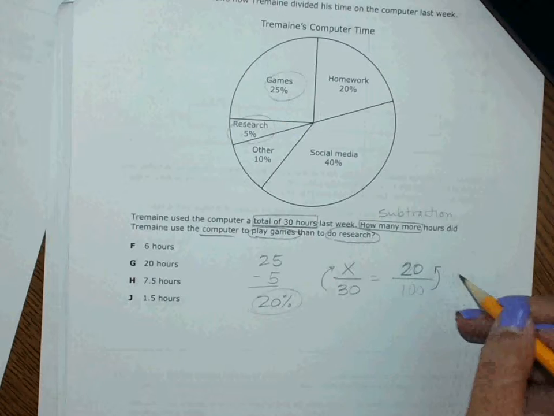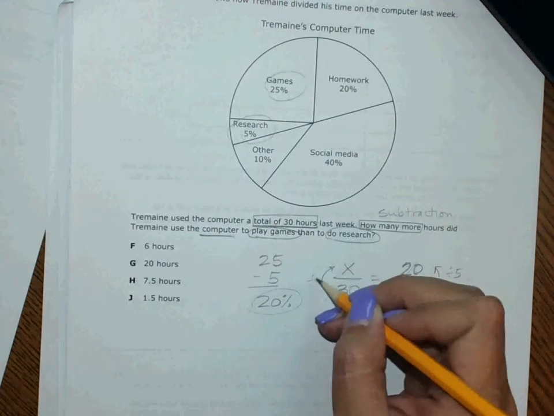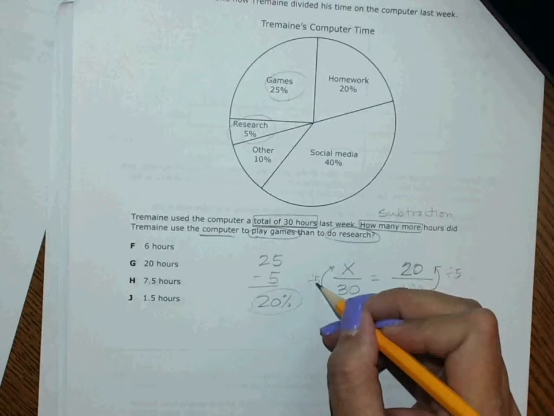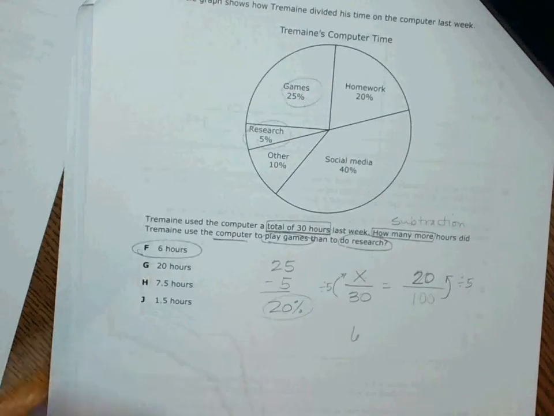100 divided by what makes 20? That's going to be divided by 5. So over here I'm doing the same thing. 30 divided by 5. Oh good, that makes 6, so 6 hours is my answer.